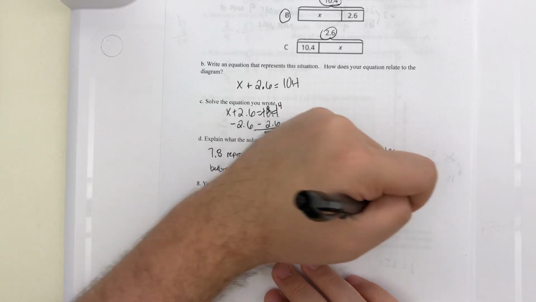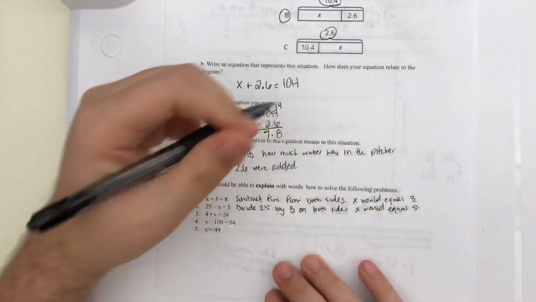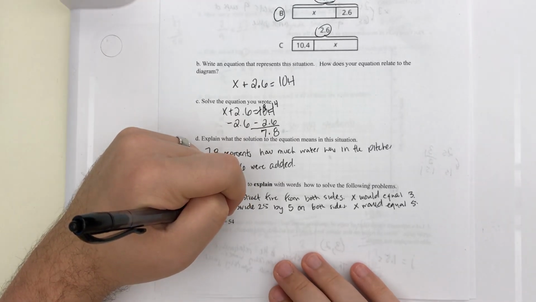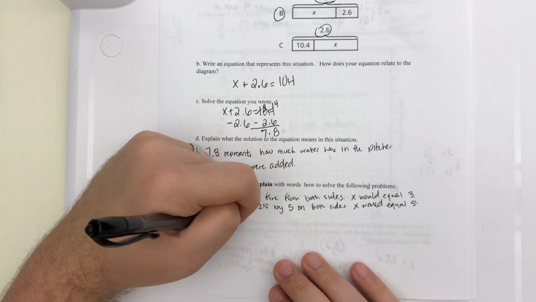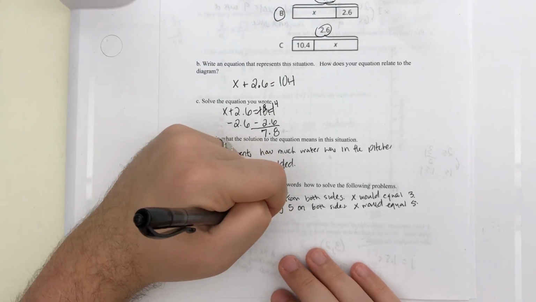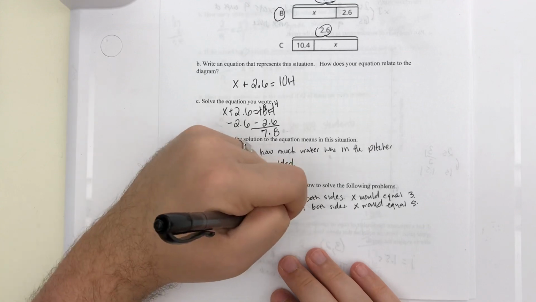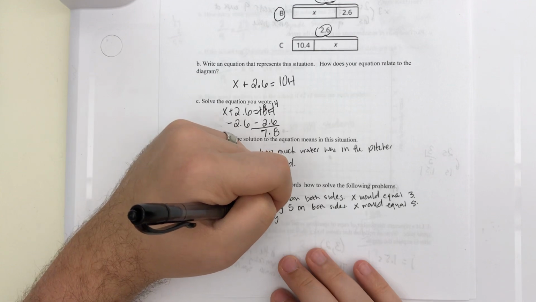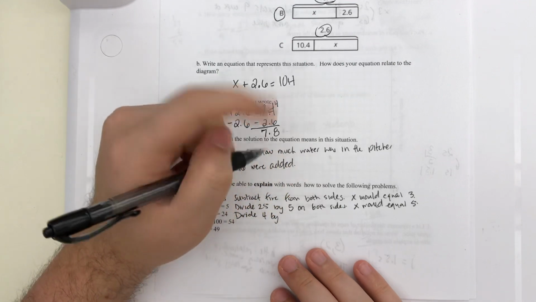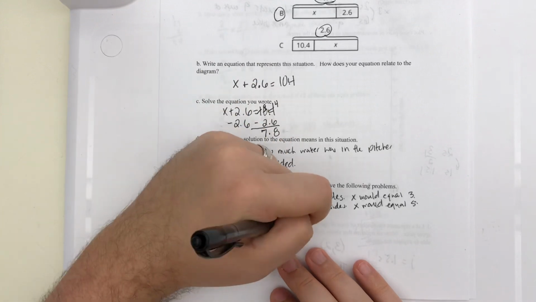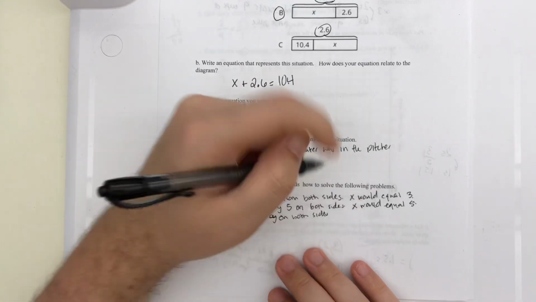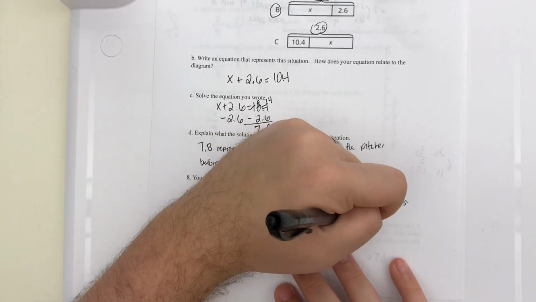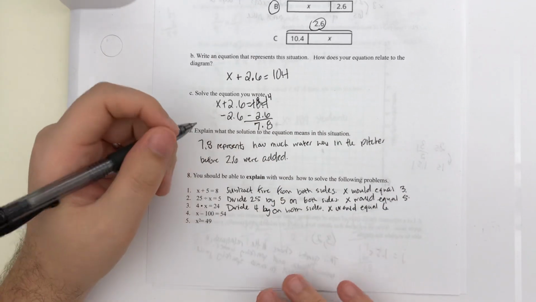X would equal 5. Divide 4 on both sides. X would equal 6.